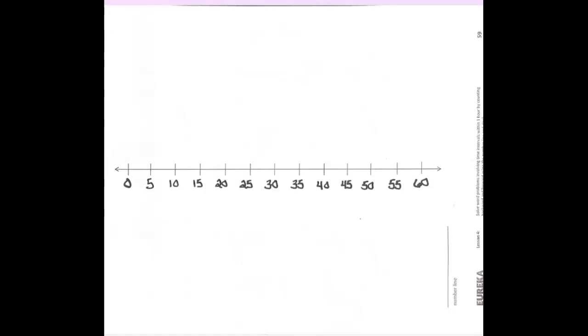So let's first plot our times that we have. We have 11 o'clock here. The next hour would be 12 o'clock. She started at 11:27. So here's 25. I'm going to make tick marks for 26, 27.